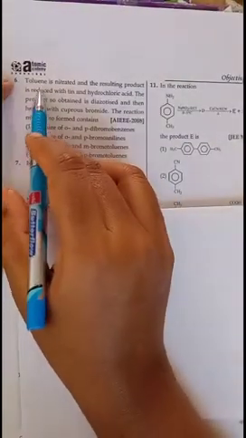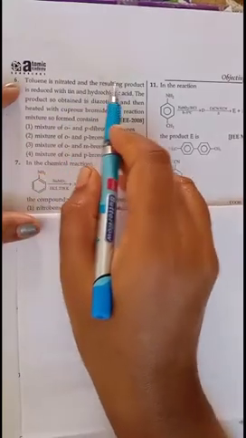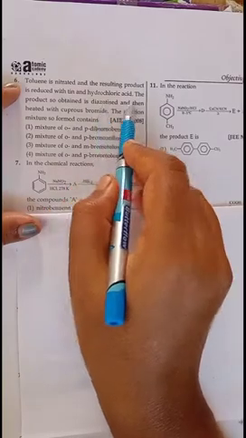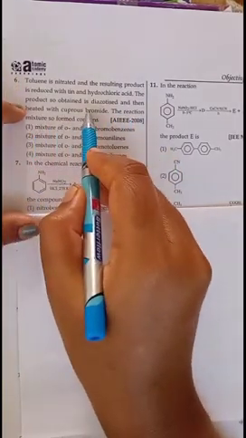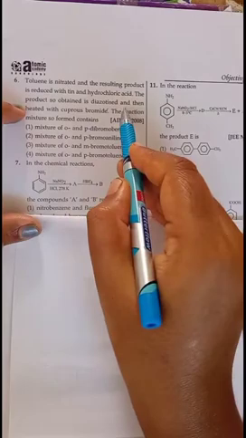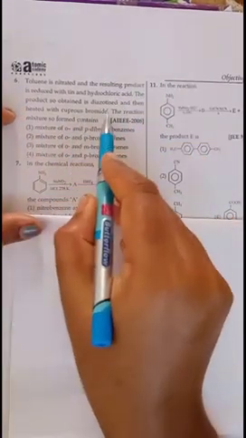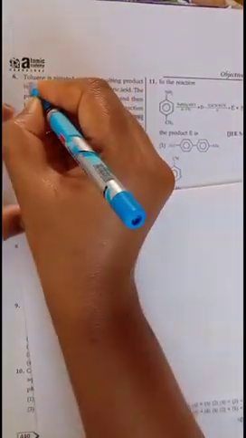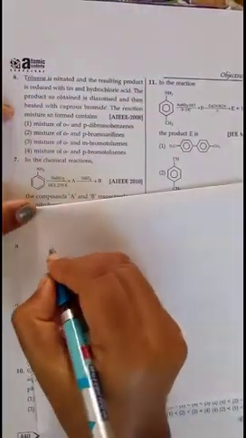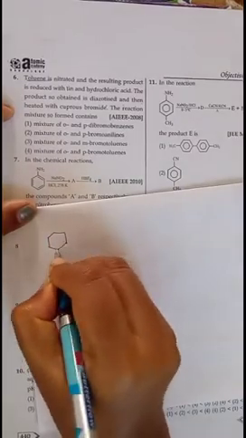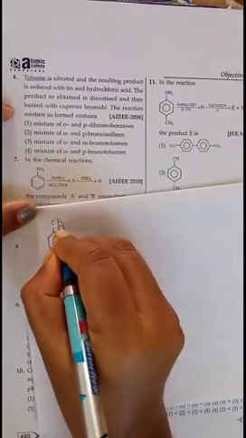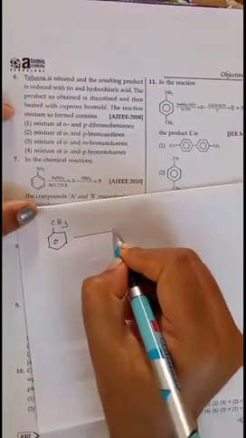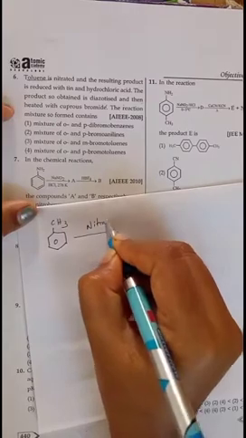See the next question. Toluene is nitrated and the resulting product is reduced with tin and hydrochloric acid. The product so obtained is diazotized and then heated with the cuprous bromide. The reaction mixture so formed contains. First take toluene. Toluene is a compound which contains CH3 on benzene ring. It is nitrated, and then the resulting product. Nitrated in the sense it can undergo nitration reaction.